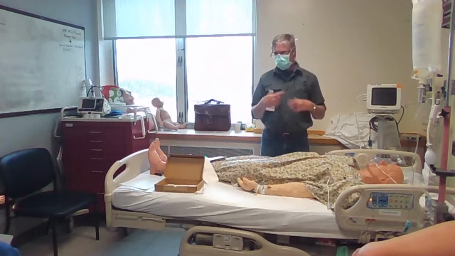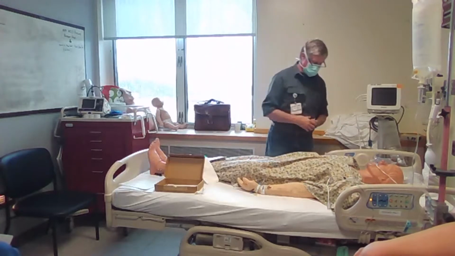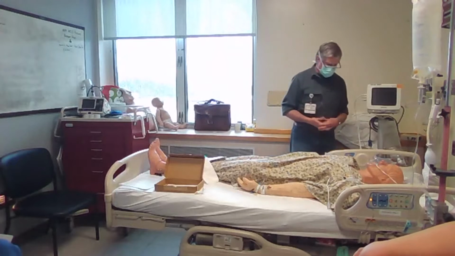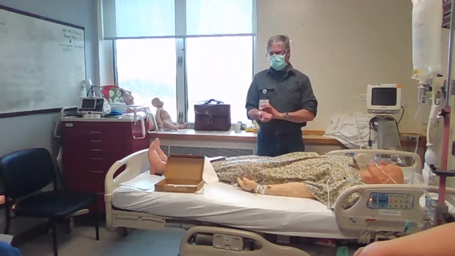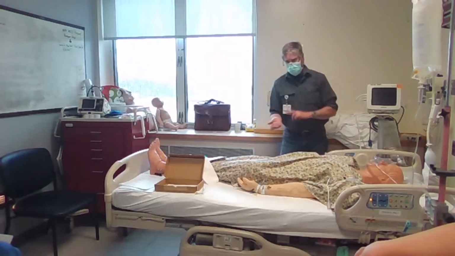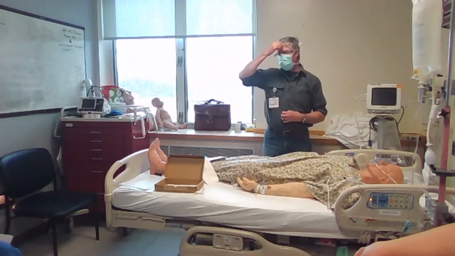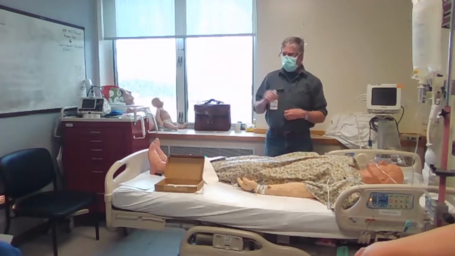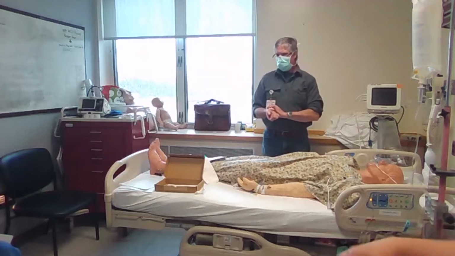Okay, next, we're going to go through the insertion now. I'll talk you through a few of the things and the different locations where we can put them in. Typically you're going to see an A-line in the radial artery. It can also be done in the ulnar artery, but one of the key things to remember is that the ulnar artery is actually 80% of the blood flow to your hand. So that's one of the reasons we choose the radial. The other reason is it's a lot easier to feel. Everybody knows how to find the radial artery?